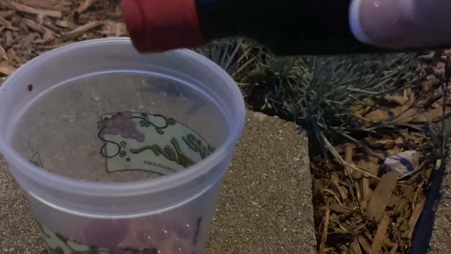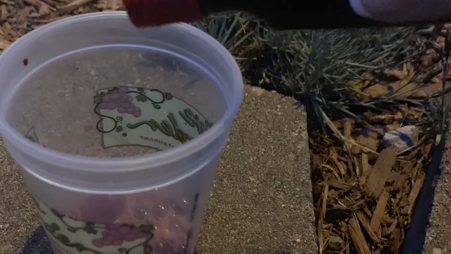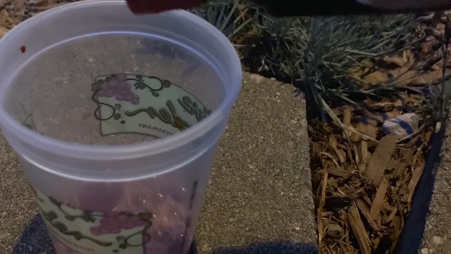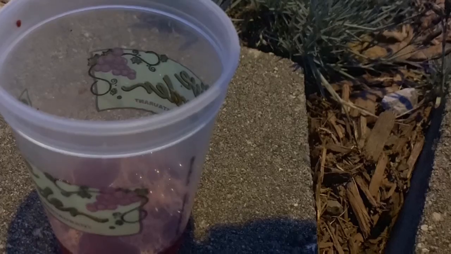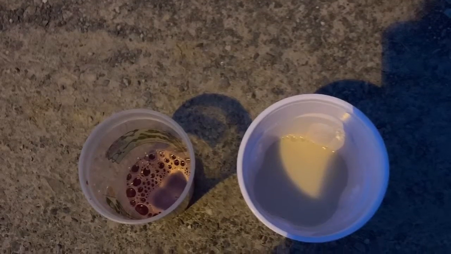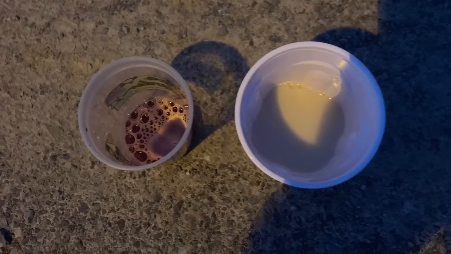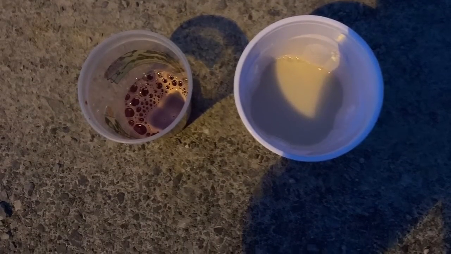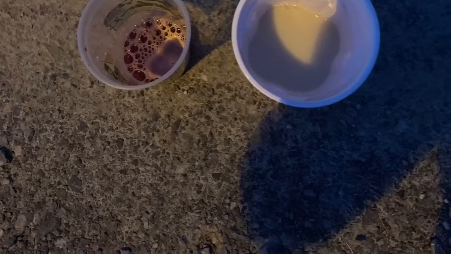The next thing that I did was add the red food coloring to the hydrogen peroxide and dish soap mixture, and it just made the solution turn red. In this photo, you can see the dish soap, food coloring, and hydrogen peroxide mixture on the left, and on the right-hand side, you can see the yeast and water mixture. This is just what it looked like before I had added the two of them together.